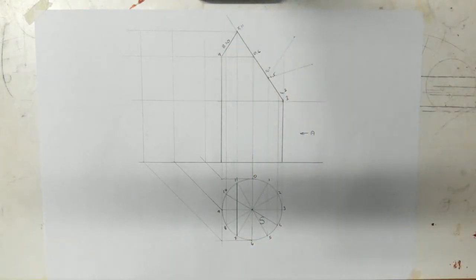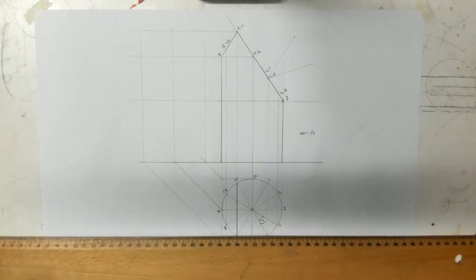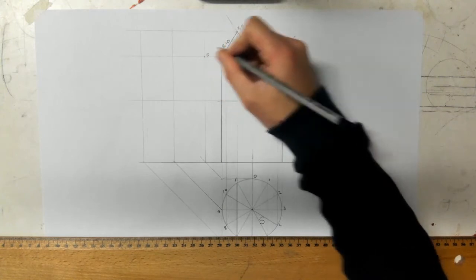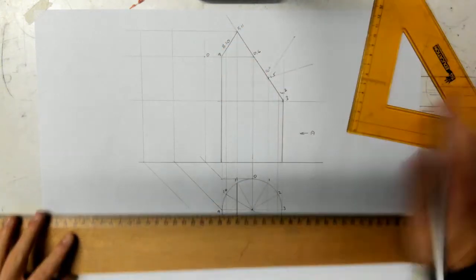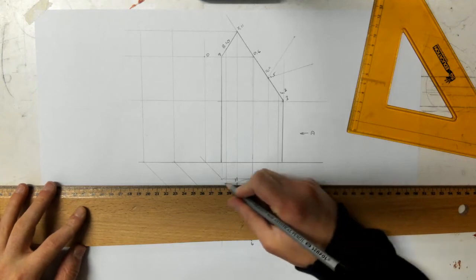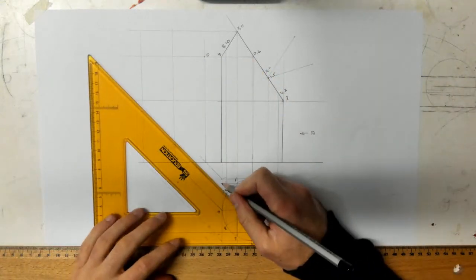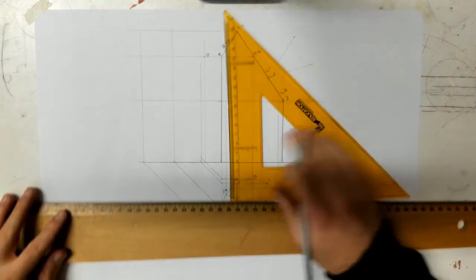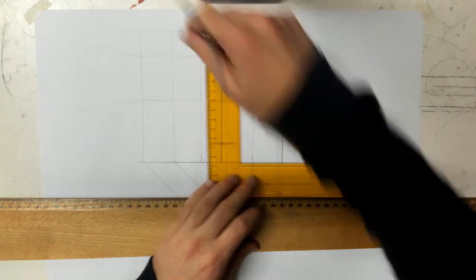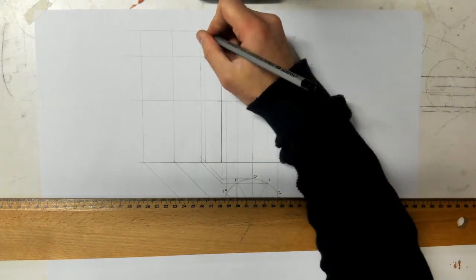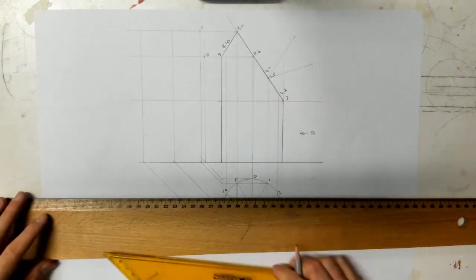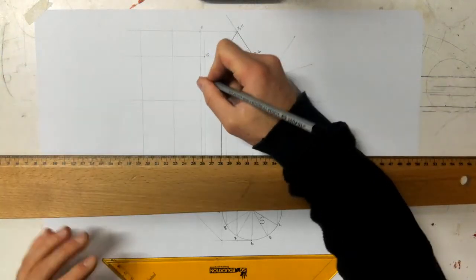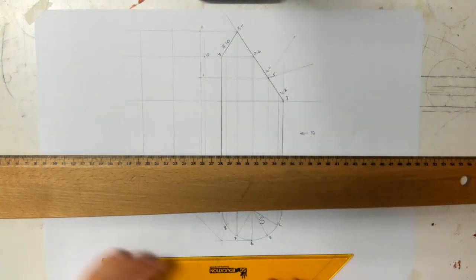So I'm going to work my way around. So 0 first. So 0 up across. There's point 0. 1 and 11 are on the same line there. So 11 is here, and 1 is there.